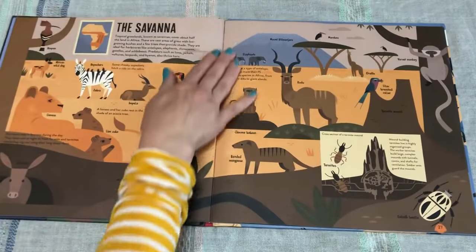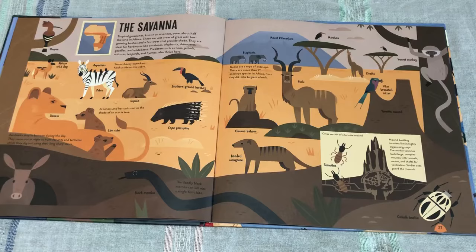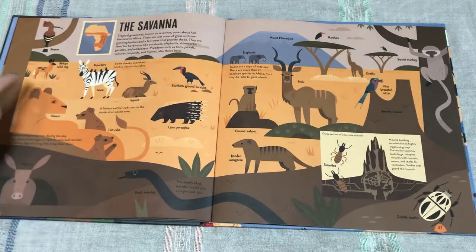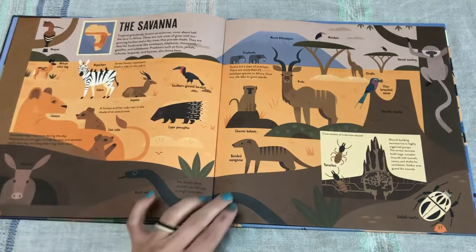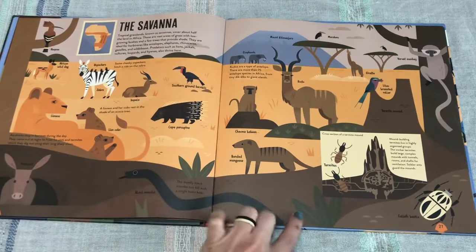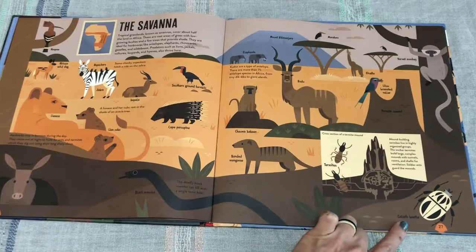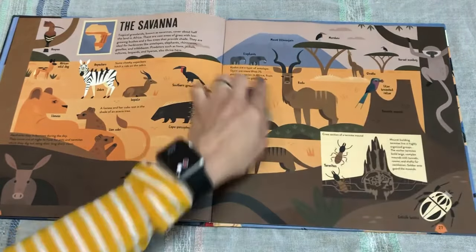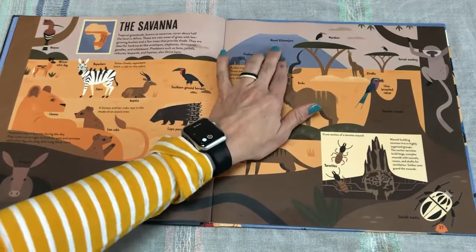This is the savanna. Tropical grasslands known as savannas cover about half the land in Africa. These are vast areas of grass with low-growing bushes and a few trees that provide shade. Animals you can find there could be zebras, lioness, African wild dog, a banded mongoose, a black mamba, Goliath beetles, vervet monkey, elephants. This is Mount Kilimanjaro.